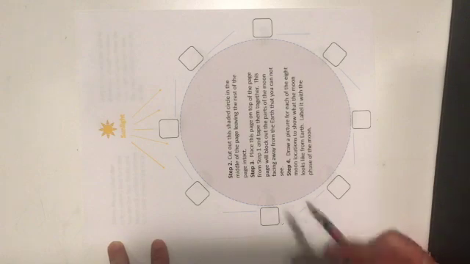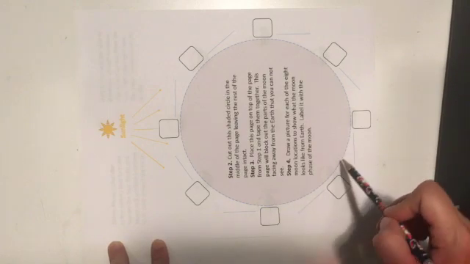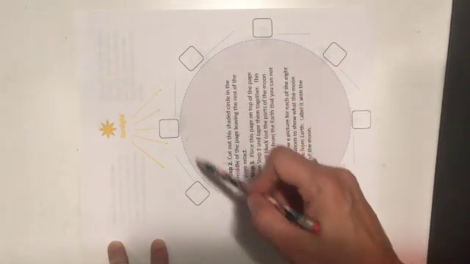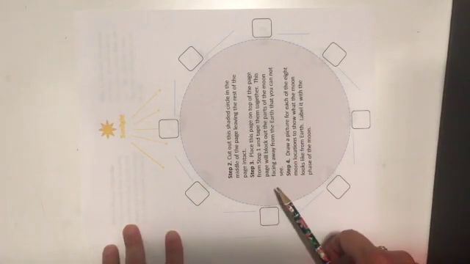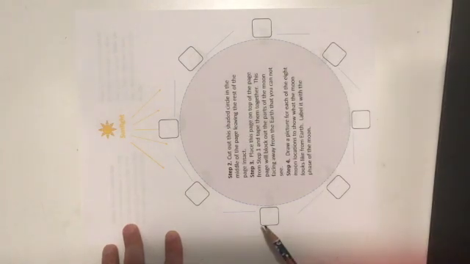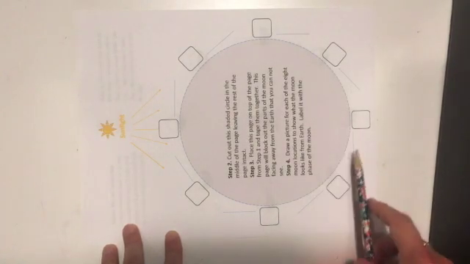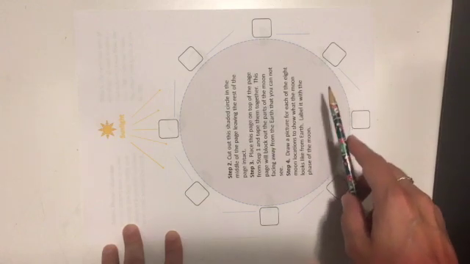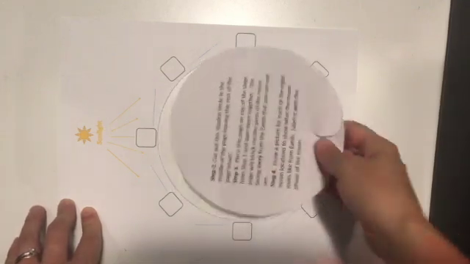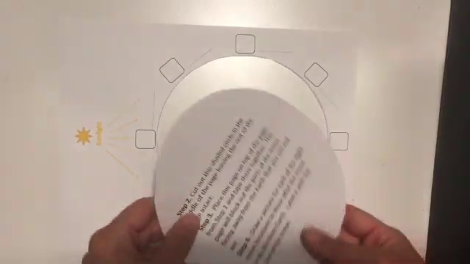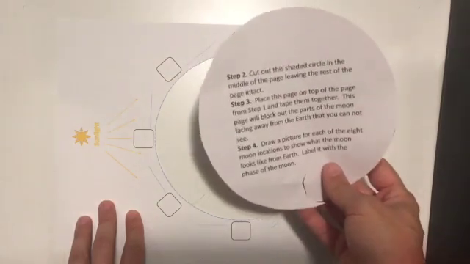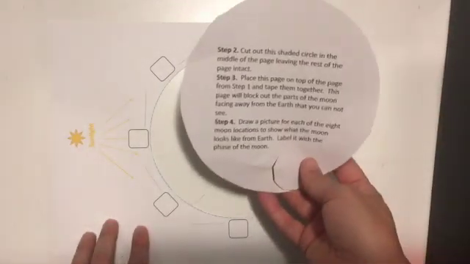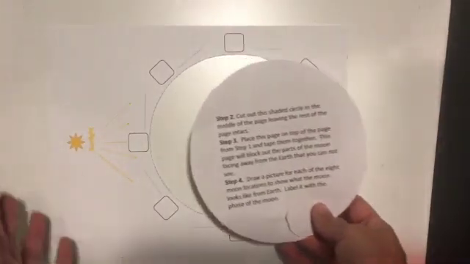Step 2 is to cut out along this dotted line, cut out this circle in the middle of the page. I want to cut out the circle but leave the rest of the page intact. So I don't want to cut from the edge over, but I want to start cutting from right in the center and cut out that middle part. Now I've cut out this middle circle from my moon phase calculator, and I can remove it. I might want to keep it so that I have my steps still to look at. So I've cut out the middle part.